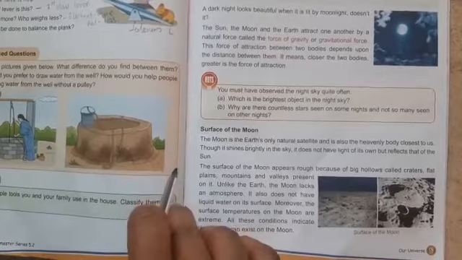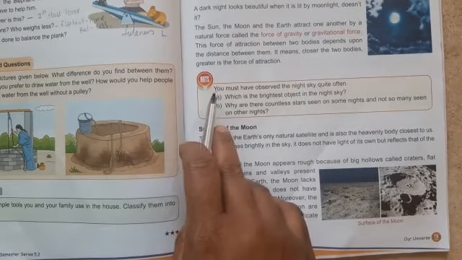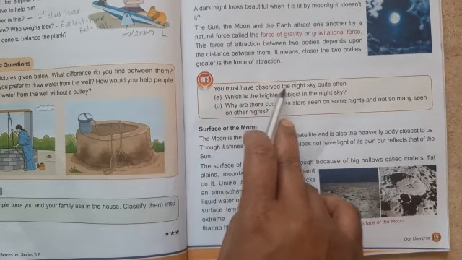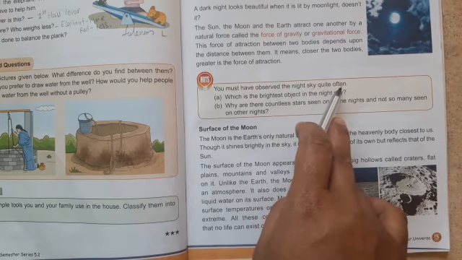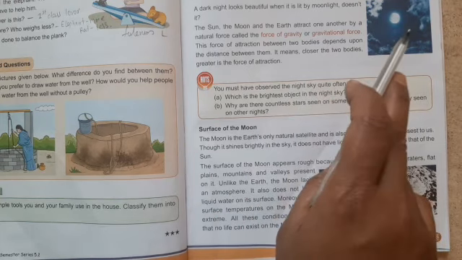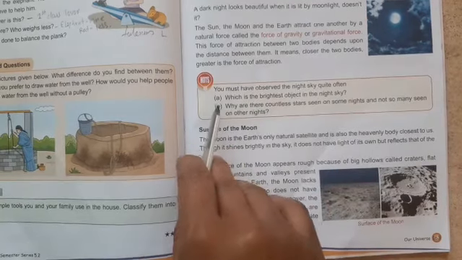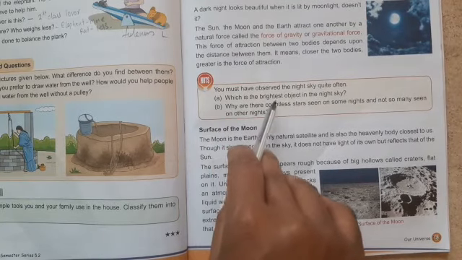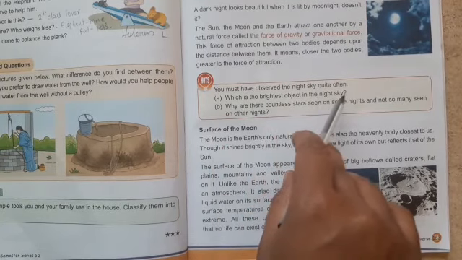Next, see here. You must have observed the night sky quite often. Question A: Which is the brightest object in the night sky?